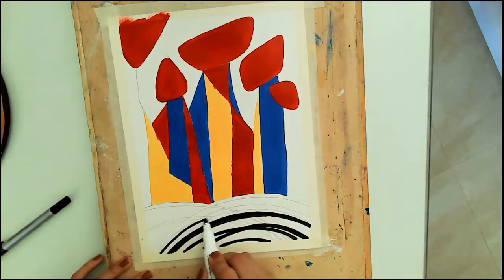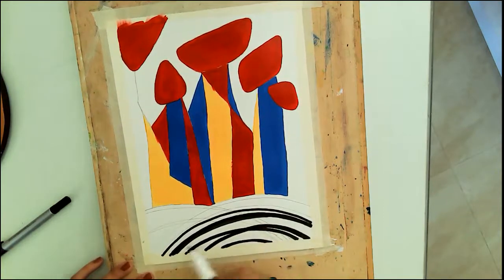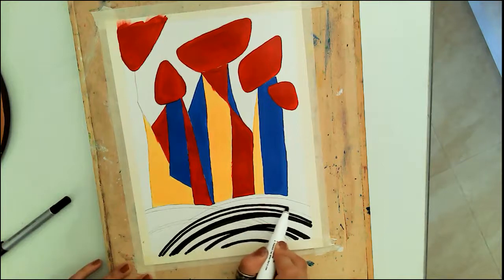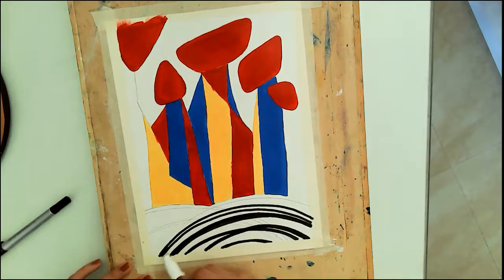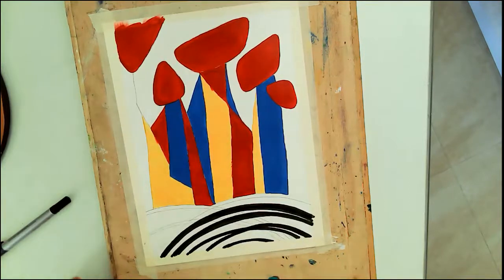But with a smooth paper, this won't happen. So if this is done in paint, it will definitely look better.